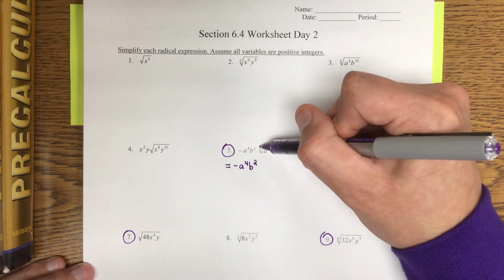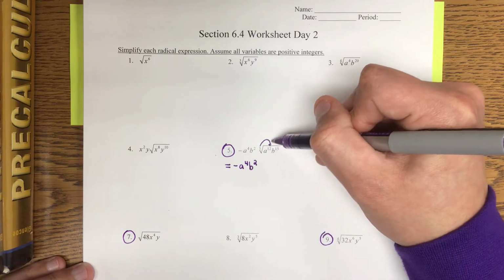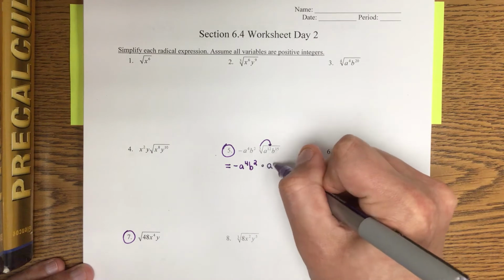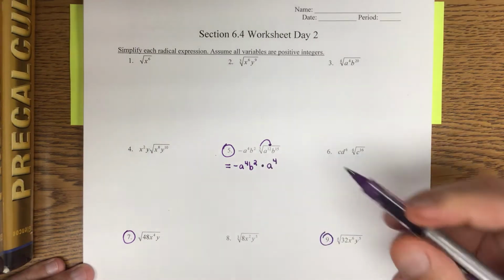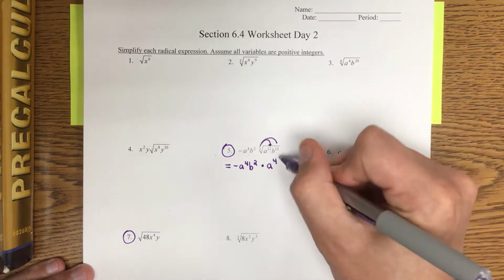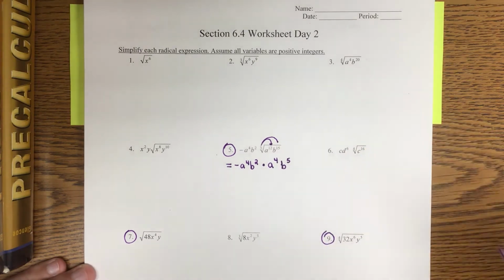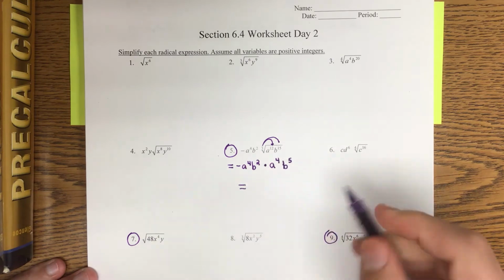So whatever the index is, you divide it into the power. So 12 divided by 3 is 4 with no remainder. So that's a to the 4th. 3 goes into 15 5 times. So that is b to the 5th with no remainder. So then you just multiply those together.